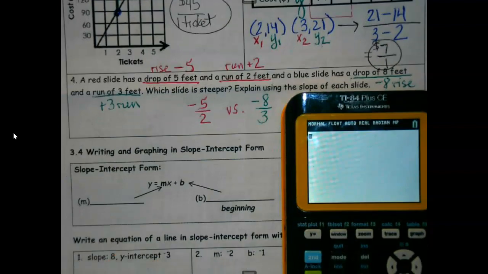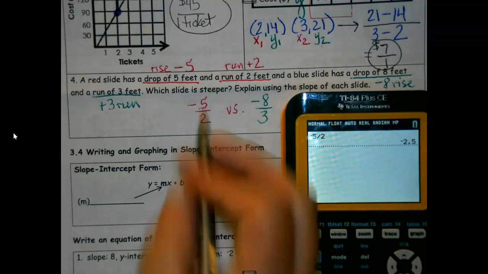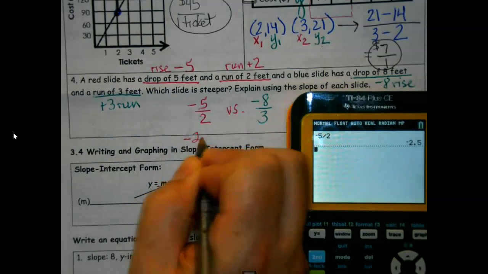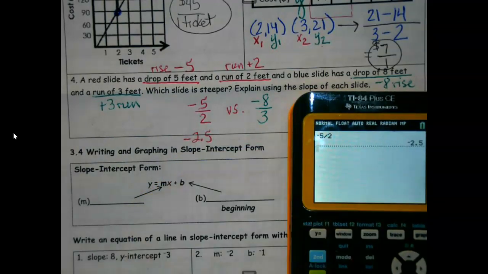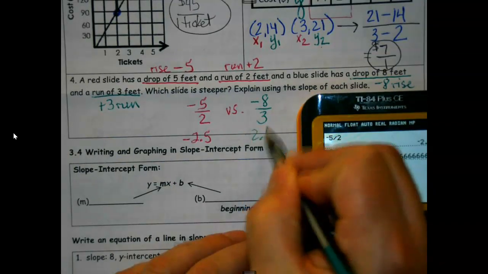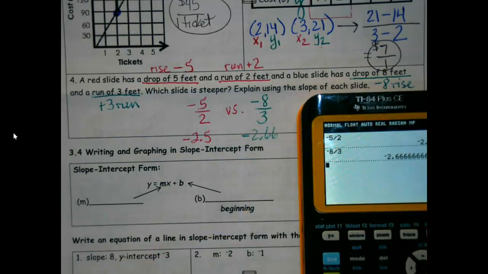If I do -5 divided by 2 on my calculator, okay, I get -2.5. Now, again, you're like, Hardy, I thought you said no decimals. I did, and we're not going to use decimals. I'm just using this for a reference. So -2.5. If I do -8 divided by 3, I get -2.66.